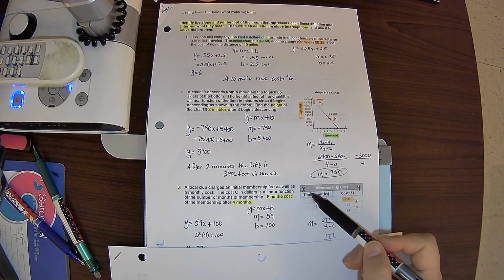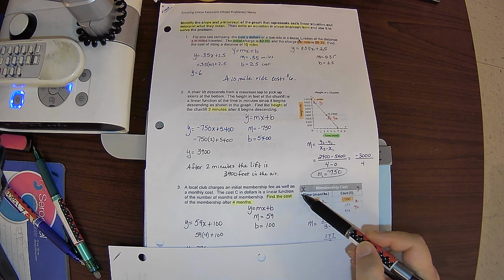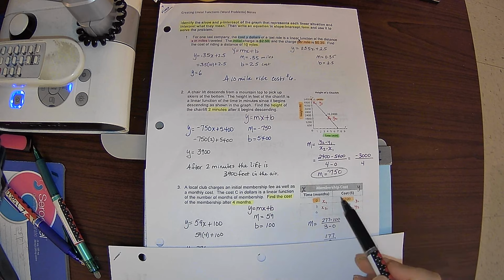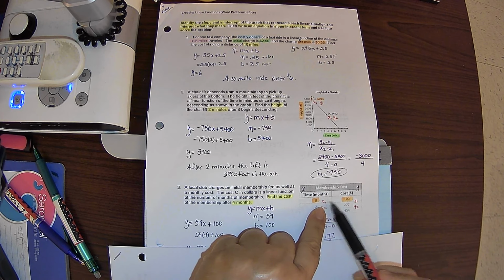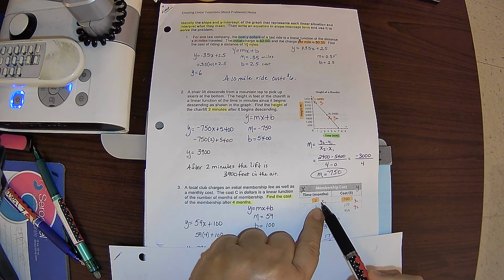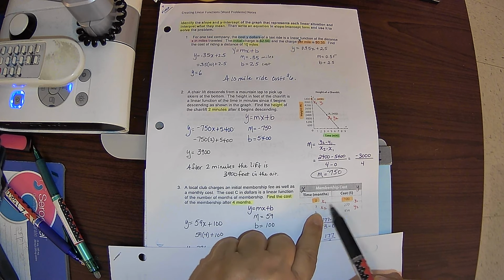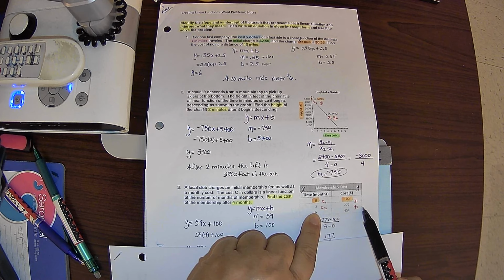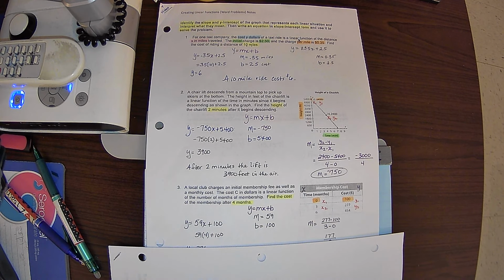X is always written first. Time is always going to be X. So I've got X and I've got Y, and I can find my slope. This is an ordered pair, X, Y. First ordered pair is sub 1s. Second ordered pair is sub 2s. And I have a third one, but I don't need it, right?